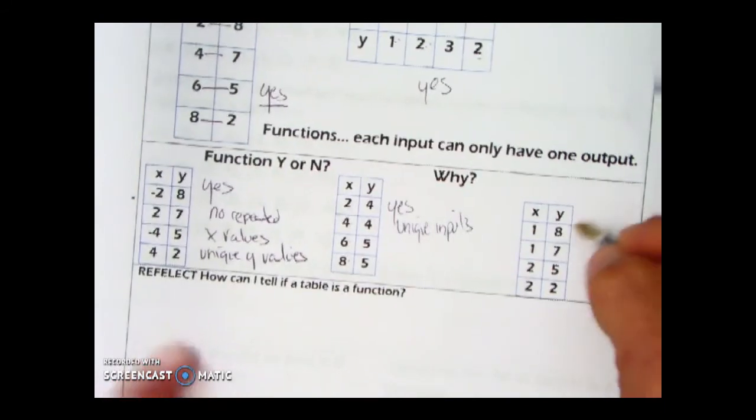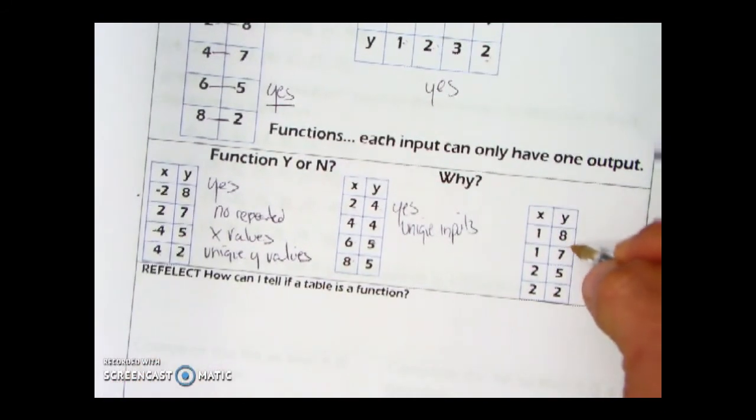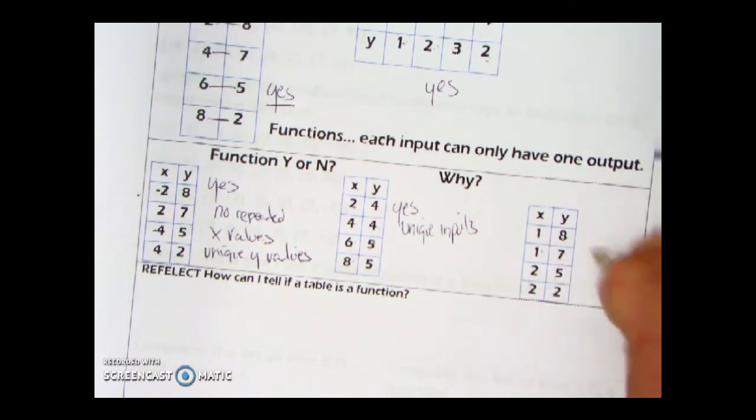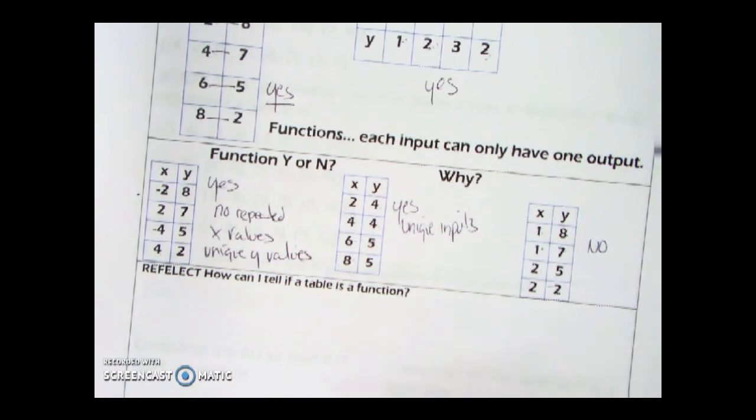Okay, all right. So unique inputs. We have 1, 1, 2, 2. So if I put in a 1 here, I get an 8. If I put in 1 here, I get a 7. They need to make up their mind. So this is no.